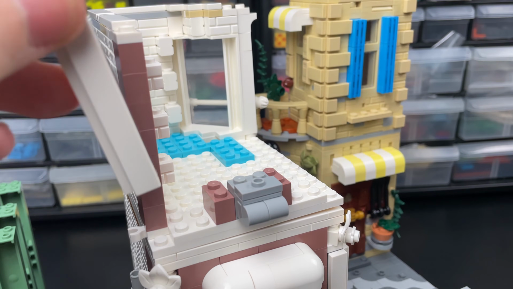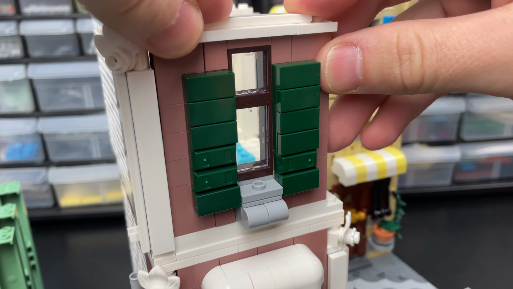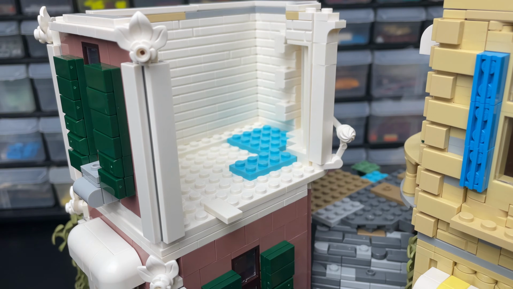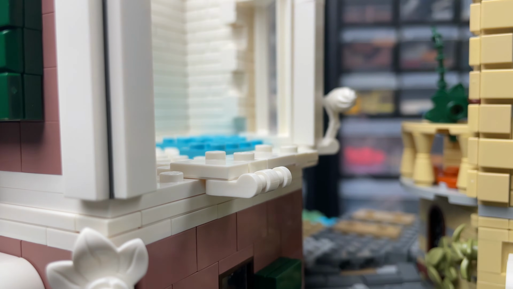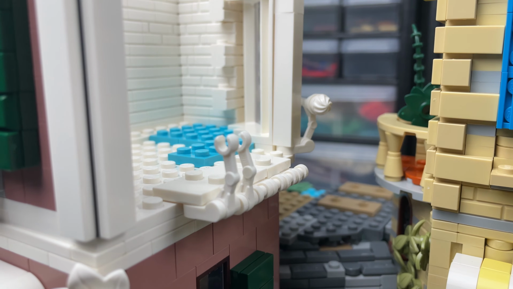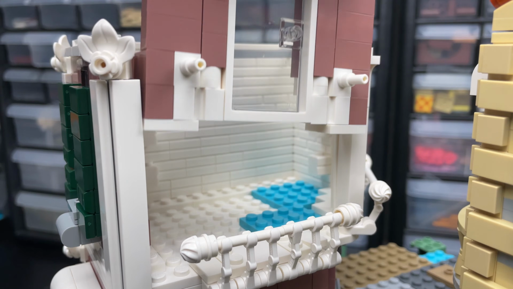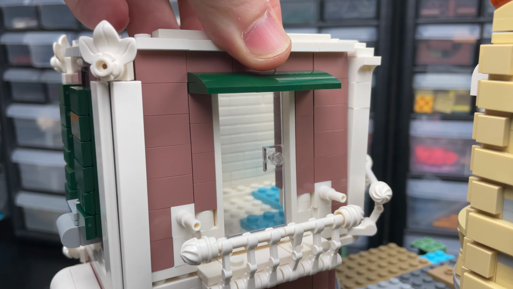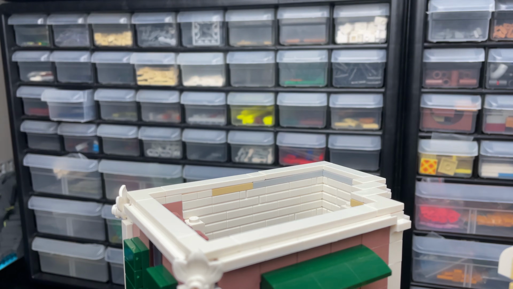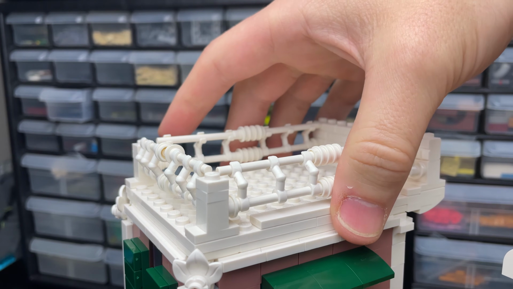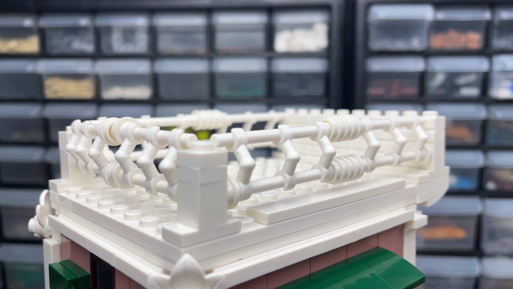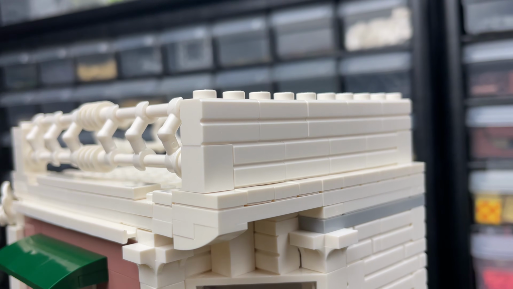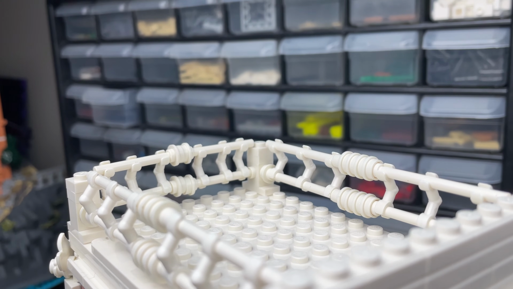The third floor features the same shutter style, but has a small balcony that I built using modified plates and droid arms, as well as a bar and a swirl. And then I've also added a dark green awning. So I really like how the third floor turned out, but I will say now looking at the roof, this is probably my least favorite part of the build, just because it doesn't feel like it totally fits the build. So eventually I'll go back and change it, but I think for now it works.